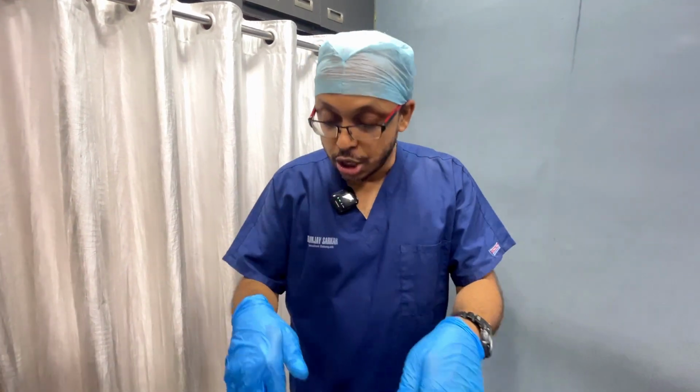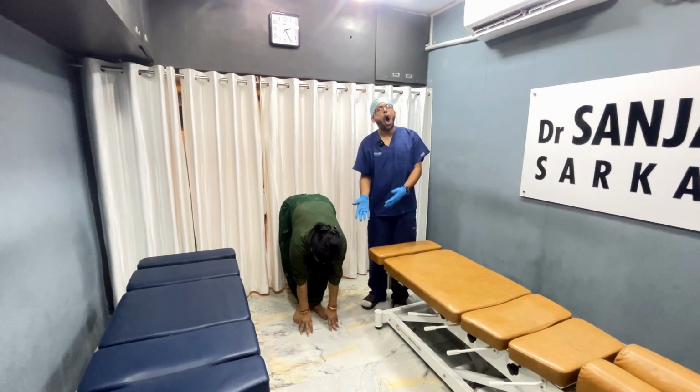So we are done with the treatment, but you know that I believe in test, treat, and retest. We are going to ask the patient to bend forward and touch the toes. If she was not able to do it because of sciatica, let's see if she is able to do it now. Bend forward.